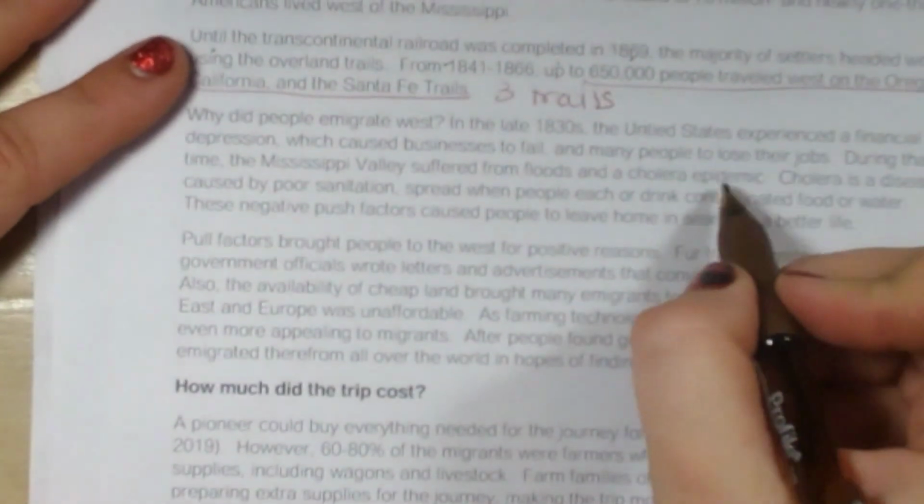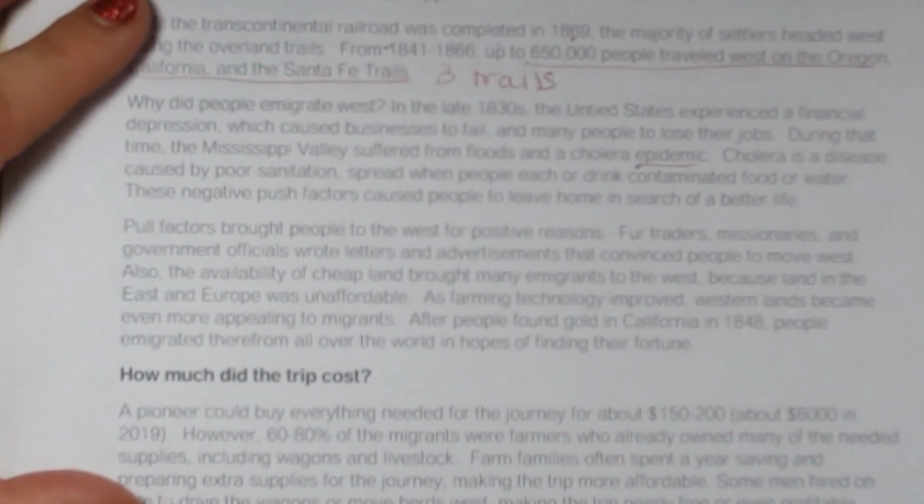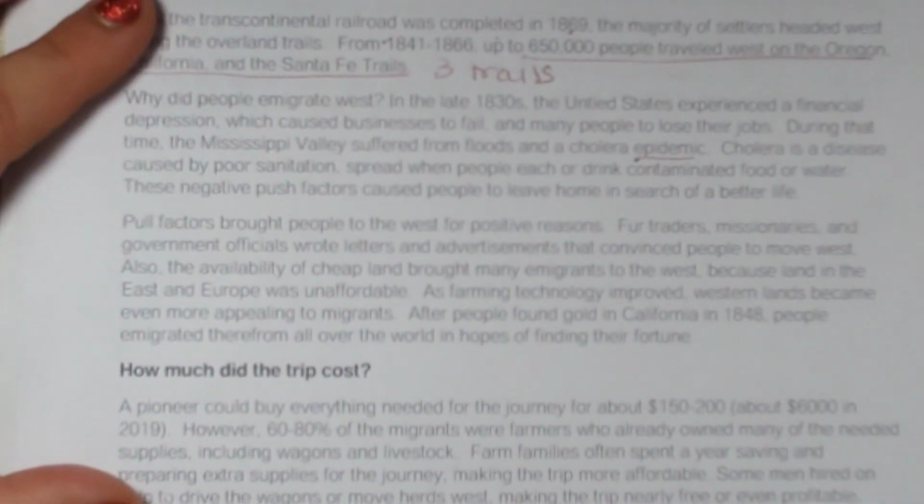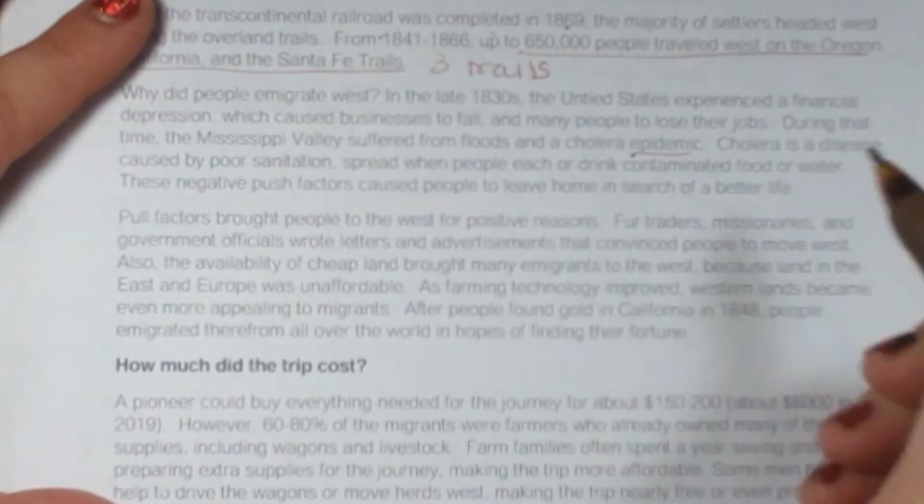Why did people emigrate west? In the late 1830s, the United States experienced a financial depression, which caused businesses to fail and many people to lose their job. During that time, the Mississippi Valley suffered floods and a cholera epidemic. Well, we know what an epidemic is now, don't we? It's a pandemic, but an epidemic is just below a pandemic. It's kind of controlled. We're a little bit above an epidemic right now.